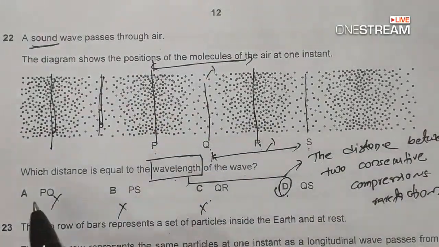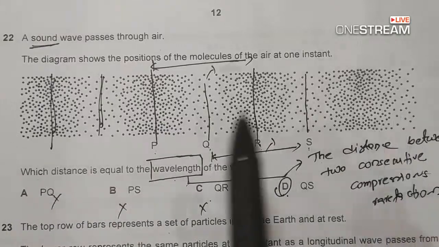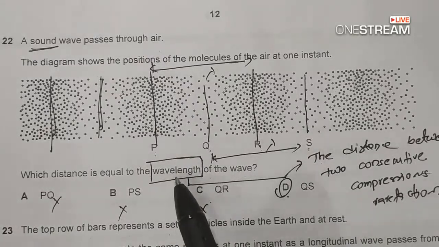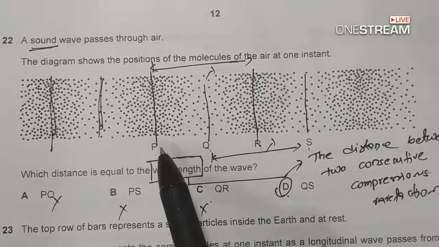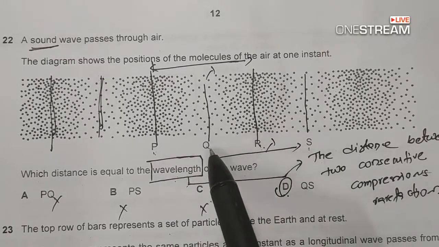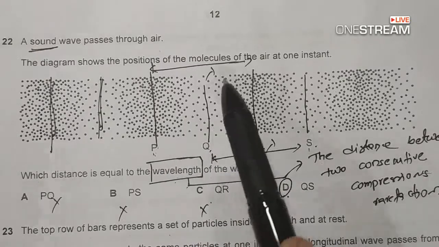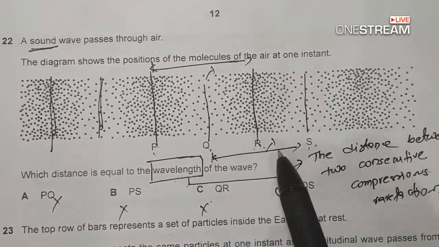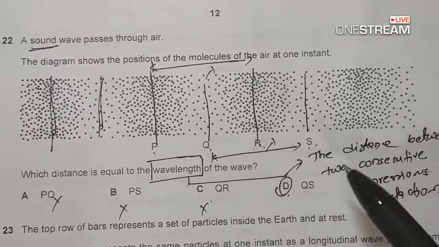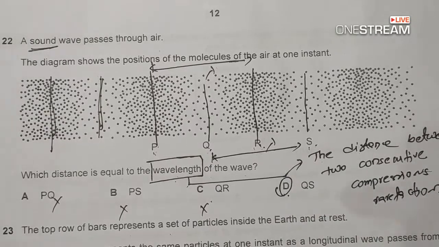Okay. Now, there are so many compressions and rarefactions along the path of the wave. So which distance is equal to the wavelength of the wave? The answer should be either P to R or Q to S, because P to R is also a wavelength, Q to S is also a wavelength, because it is the distance between any two consecutive compressions or consecutive rarefactions.